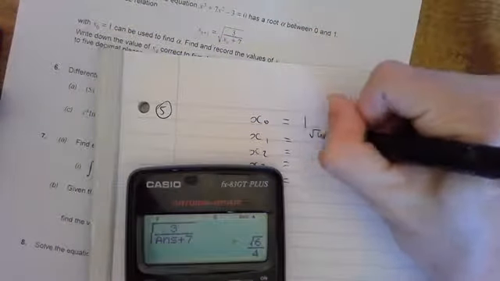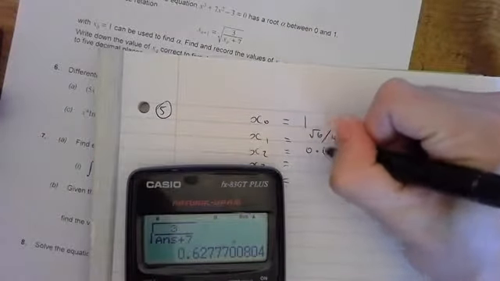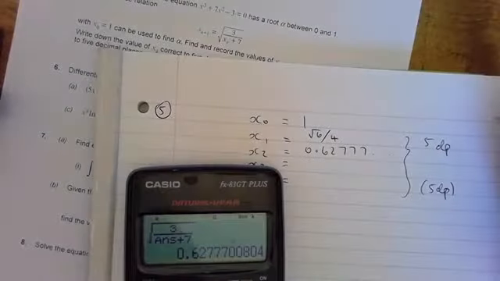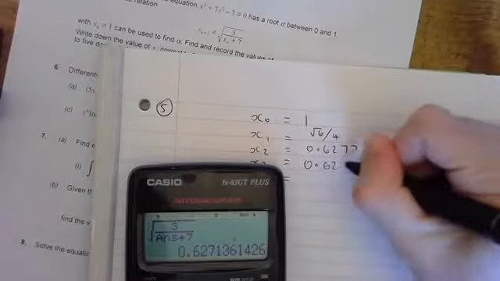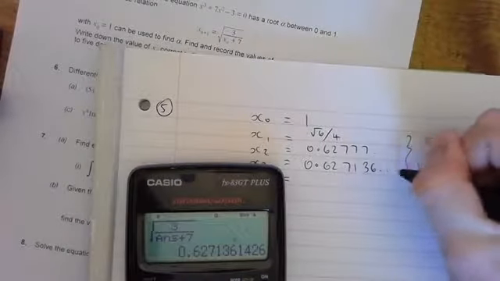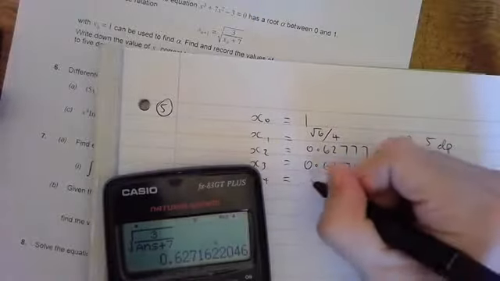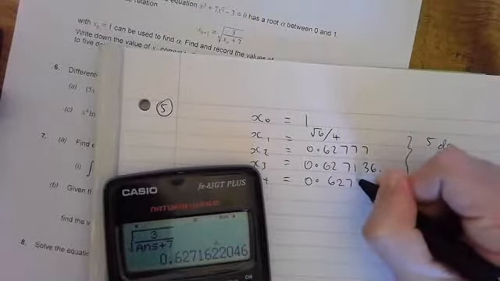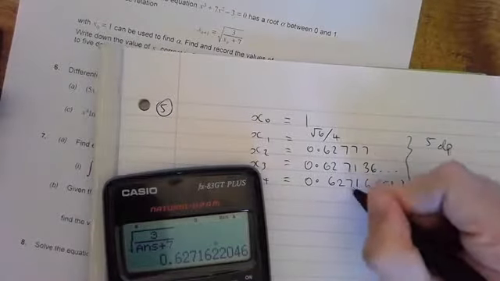So it's root 6 divided by 4, and then it's 0.62777 and so on, so don't round that. Then it's 0.627136 and so on, and then this is the one I do actually round properly to 5 decimal places, 0.62716 to 5 dp.